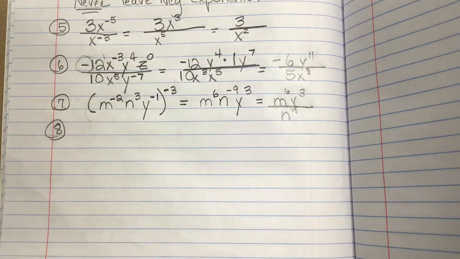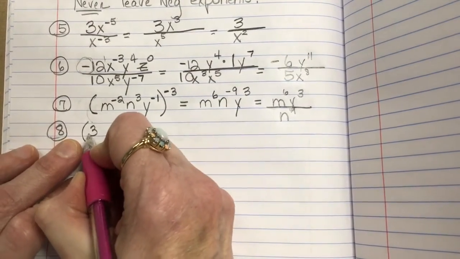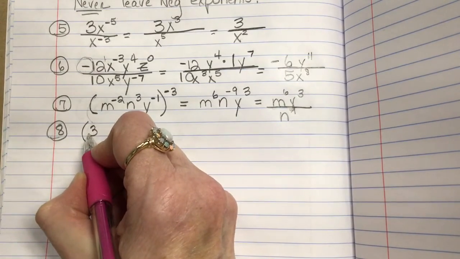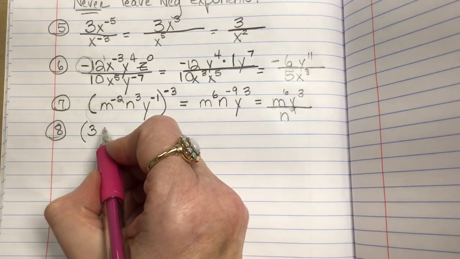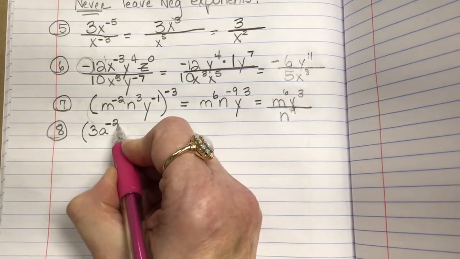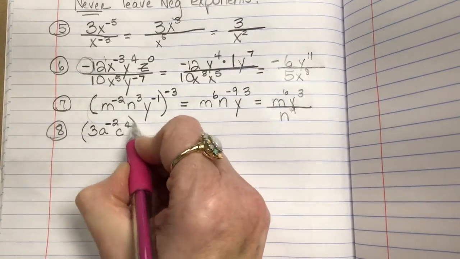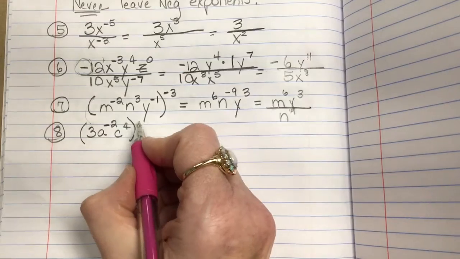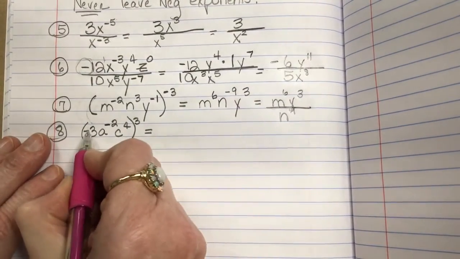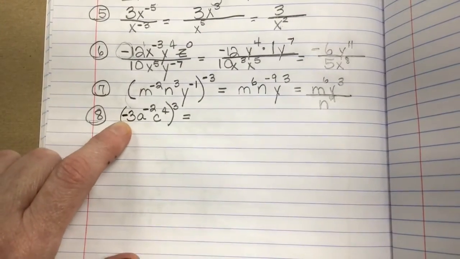Let's do open parentheses. Let's do 3. Let me see what they've got. I'm kind of picking some like what you have on classwork. Let's do a to the negative 2, c to the 4th, and then let's raise it all to the 3rd power. Oh, I tell you what, I'm going to make that a negative 3, because that's what freaks people out right there. They think that's a negative exponent.